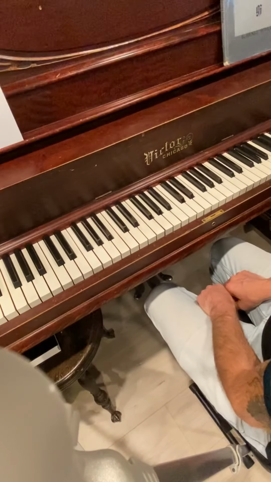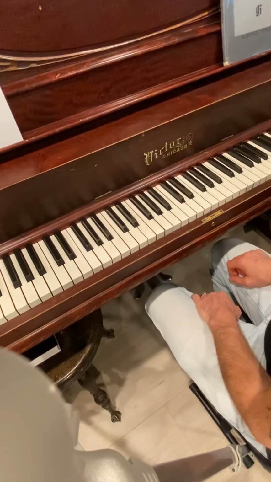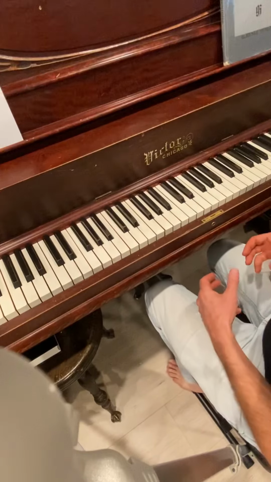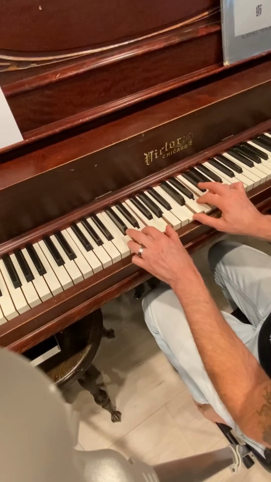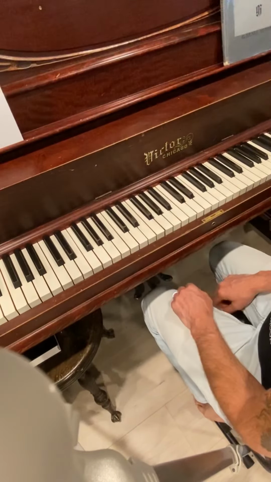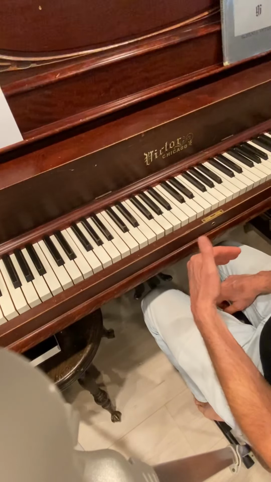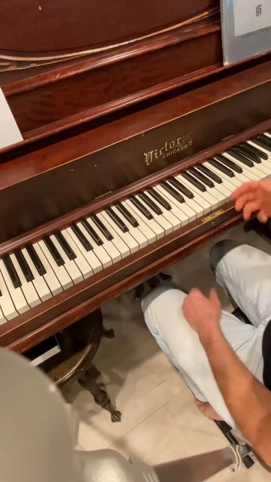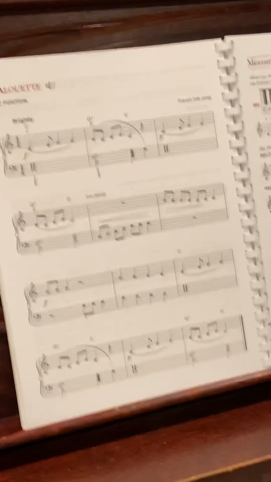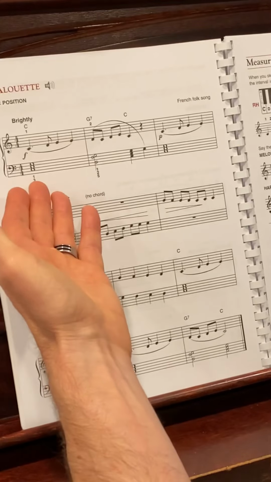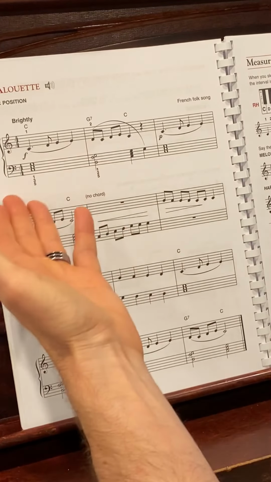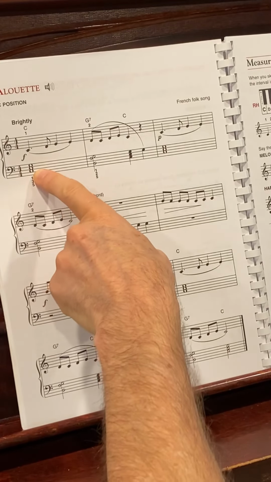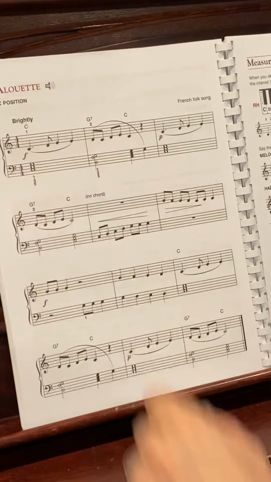Okay, now the important thing is to recognize these triads when you are playing a song. If you can recognize a chord in a piece of music, that cuts down on what you have to do as far as reading notes, okay? For instance, in this song, Alouette, we have chords in the left hand. Now, right off the bat, we have this chord, C, E, G.